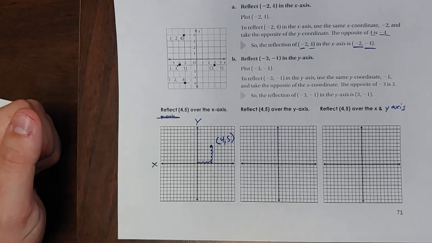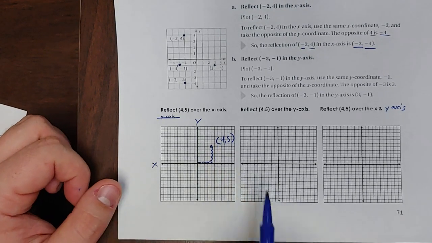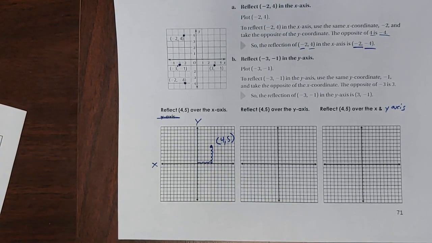So which quadrant is my reflection going to be in? I'm currently in quadrant 1. Where's my reflection going to go to?